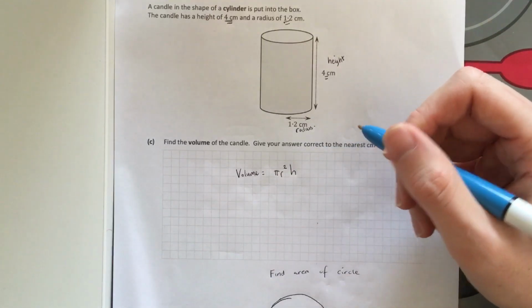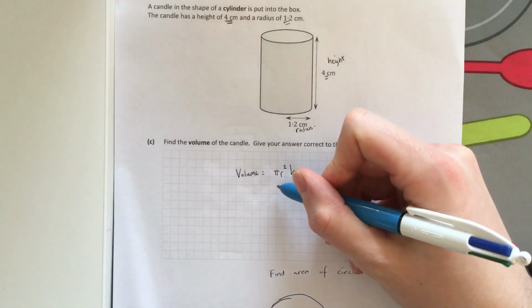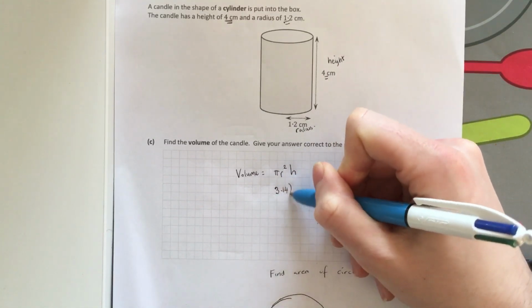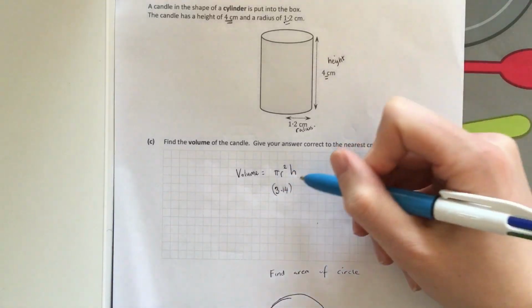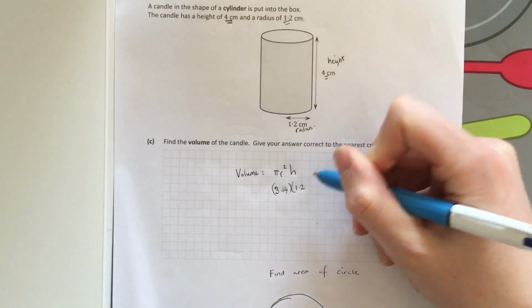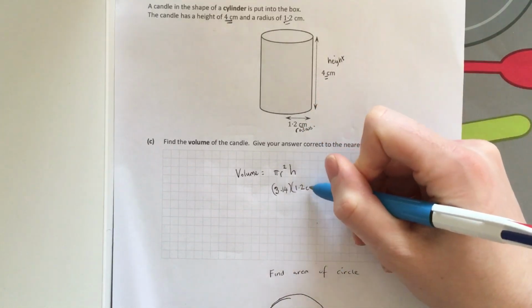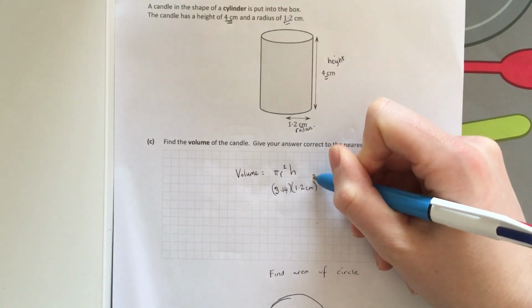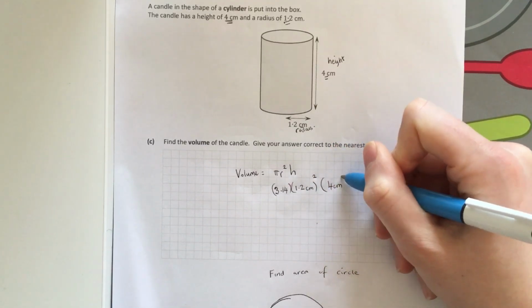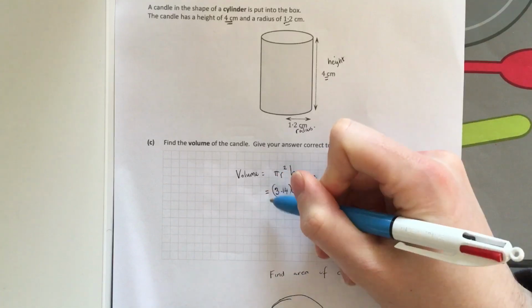So what you do here is you replace your value of pi with 3.14. That's the value of pi. Radius is 1.2. Now we check the units, it's centimeters. And that's going to be squared. Height is 4 centimeters. Now with a calculator, you work that out.